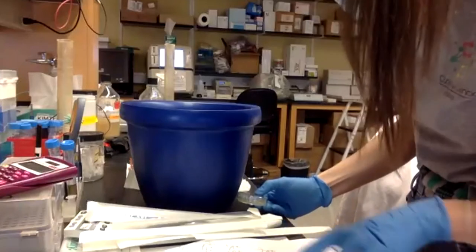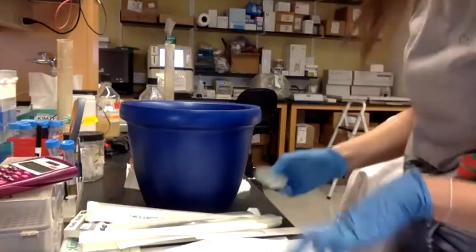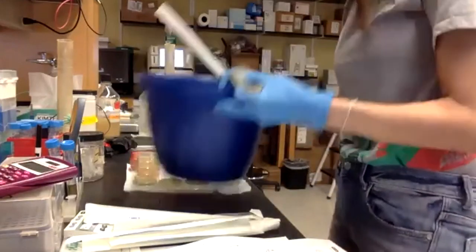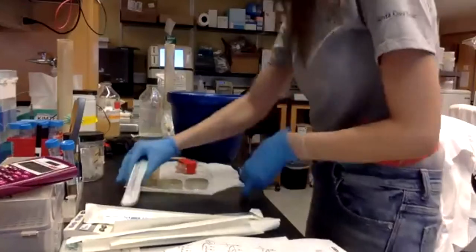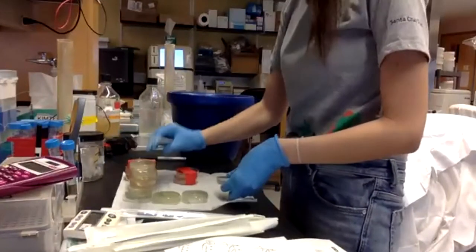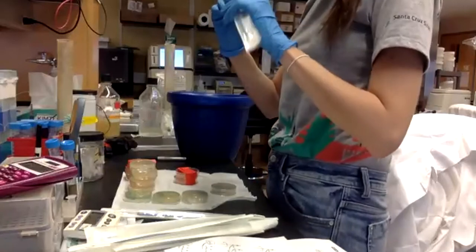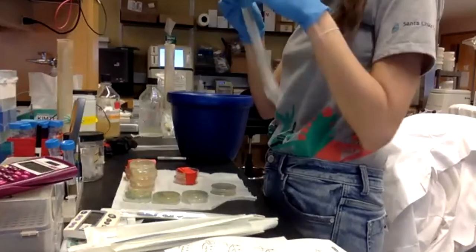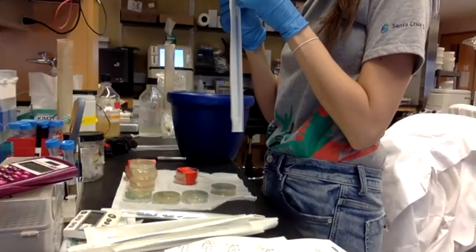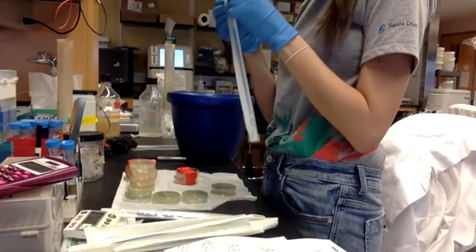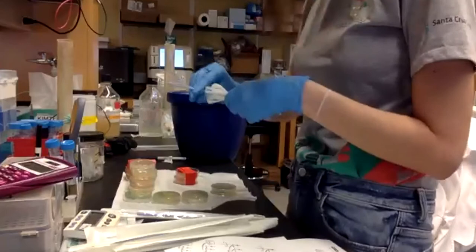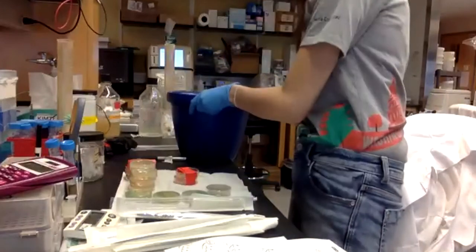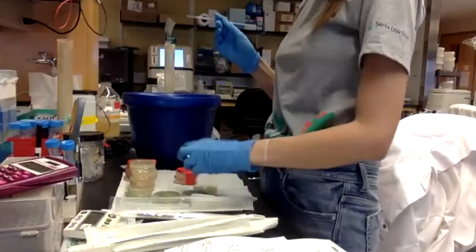Okay, and then to tube B with another loop. So I'm going to take one of these. Okay, I will pick 5 bacteria from the plate.